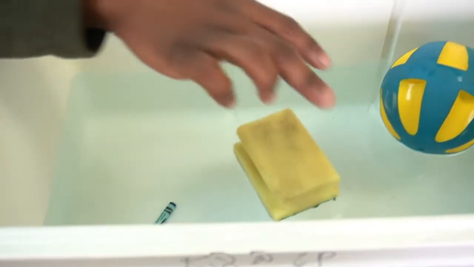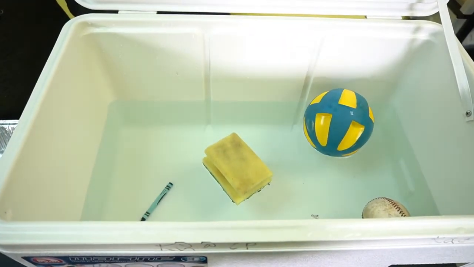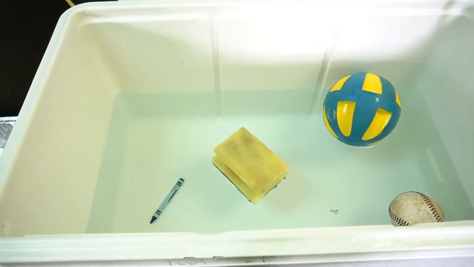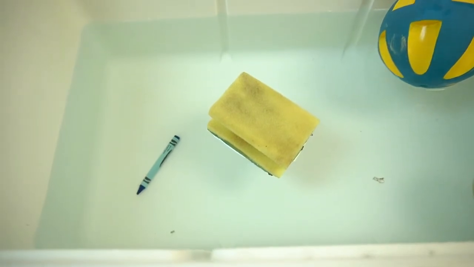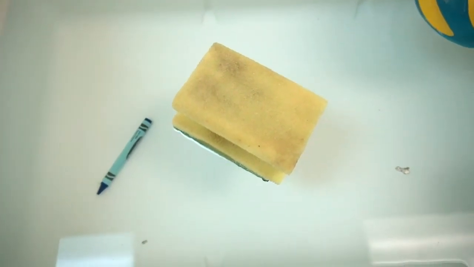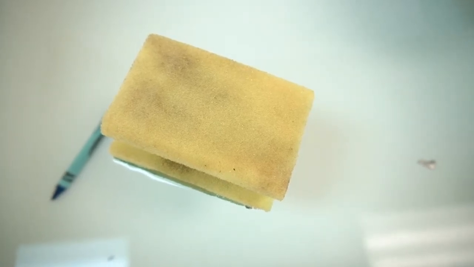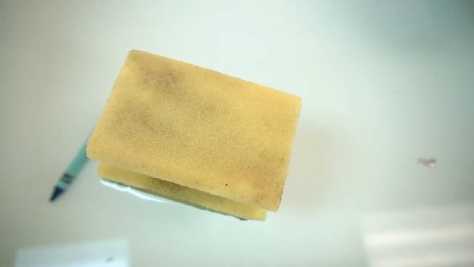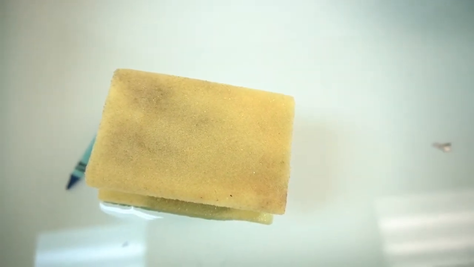What do you think about this sponge? Even though sponges soak up water, they are very floatable. They float in almost any water that you put them in, even though it still soaks up the water.